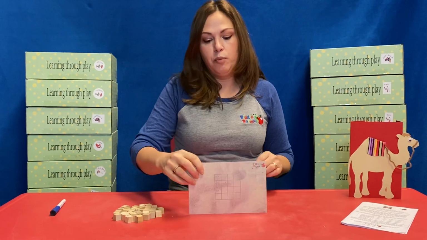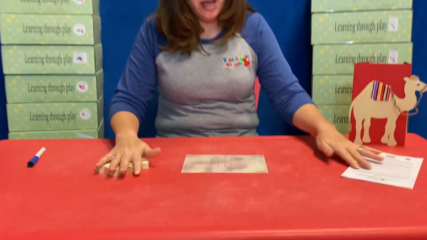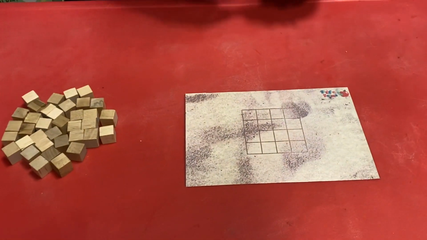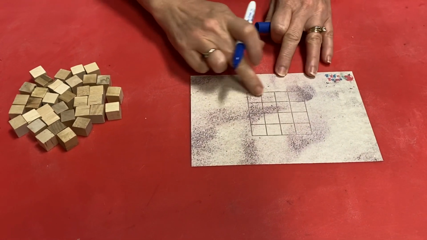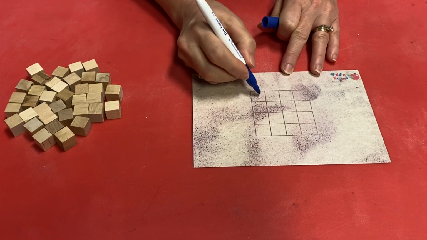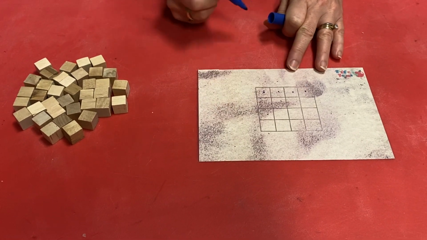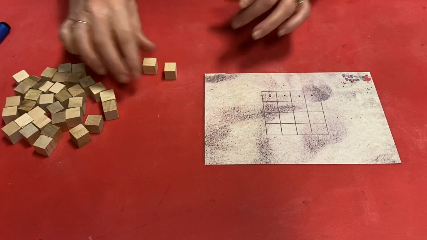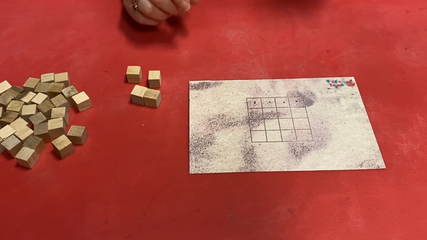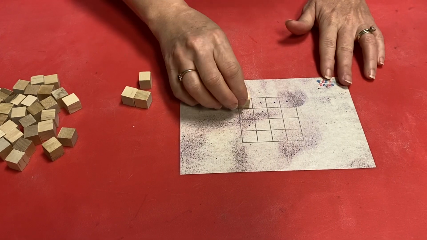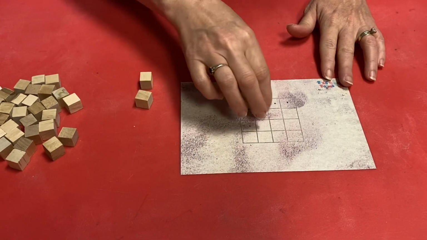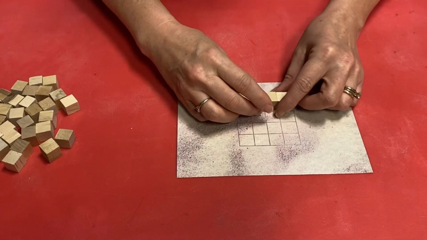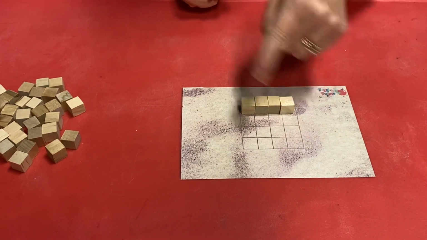So, you should have a board that looks like this. You should have your blocks, and you can use your dry erase marker if you need. If you look at the very top row, we're just going to count them. 1, 2, 3, 4. So you're going to grab 4 blocks and put them on the top row. I kind of built you a little cheat sheet. This will be the base of our pyramid.